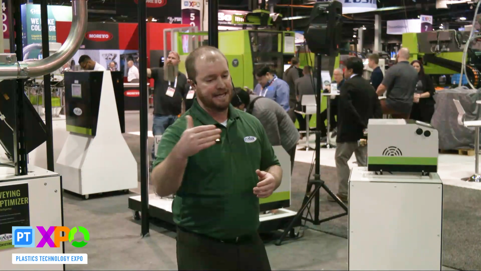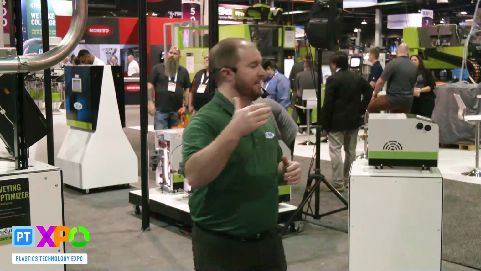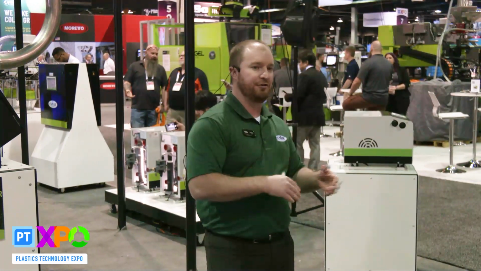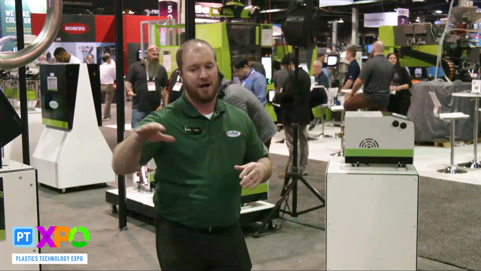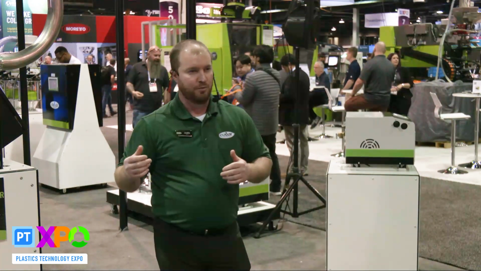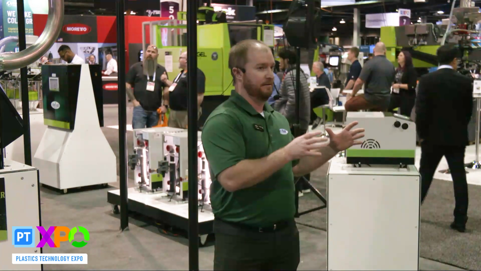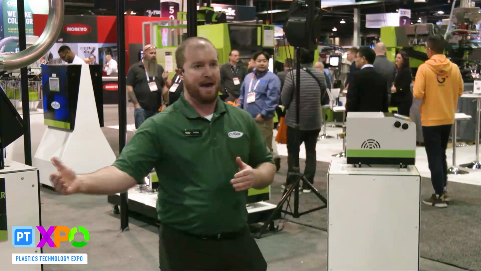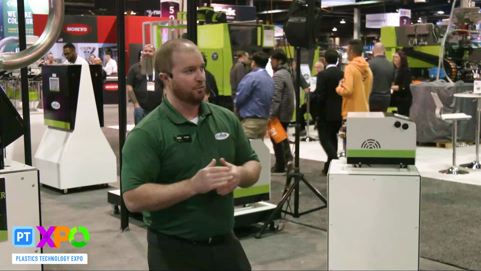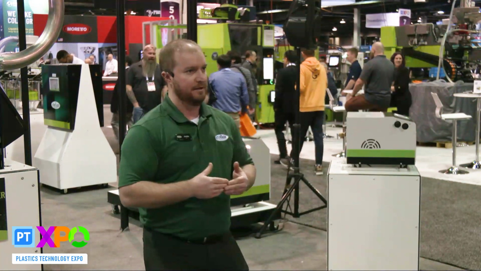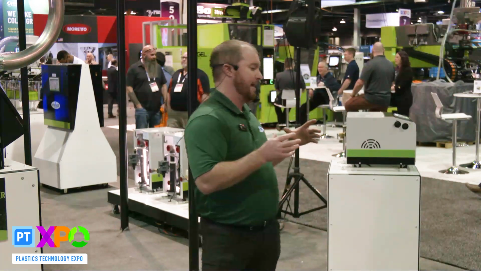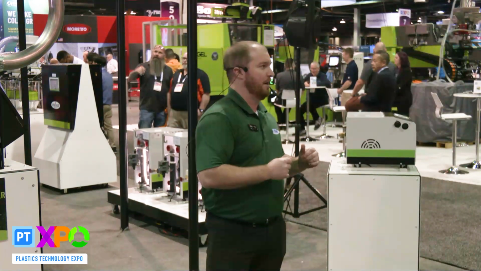So now I only need, let's say 50% throughput on the first hopper and 40% throughput on the other two. Well, now that means I don't need 100% of my airflow from my dryer. I can scale that back and reduce my overall air requirement.